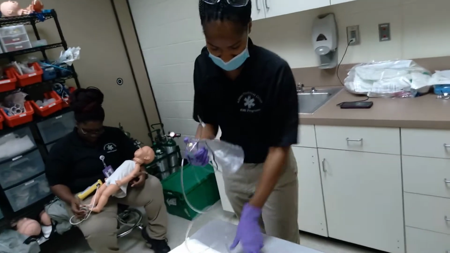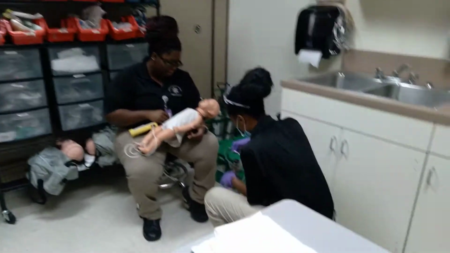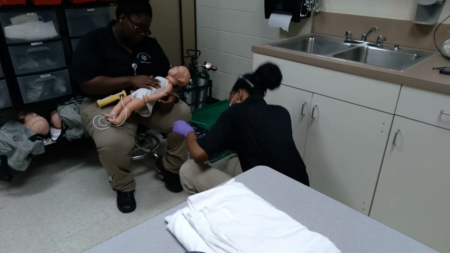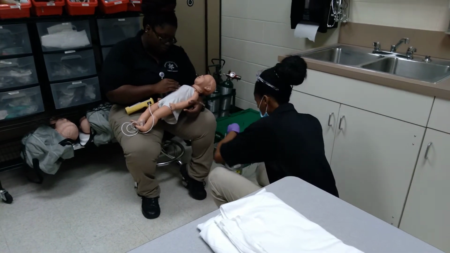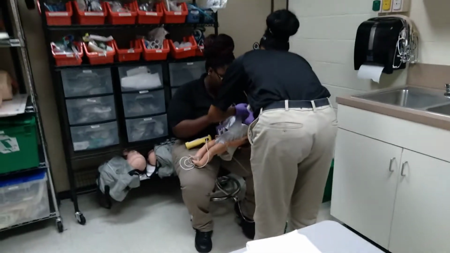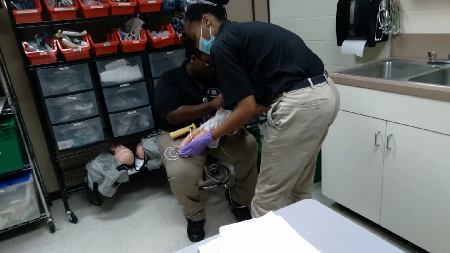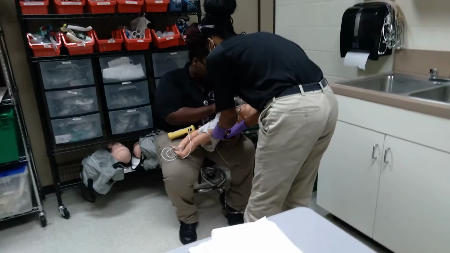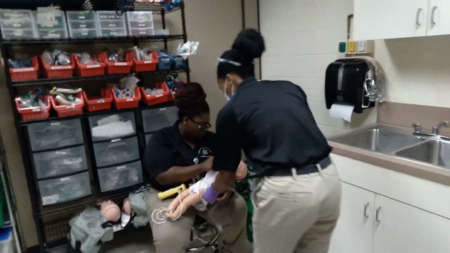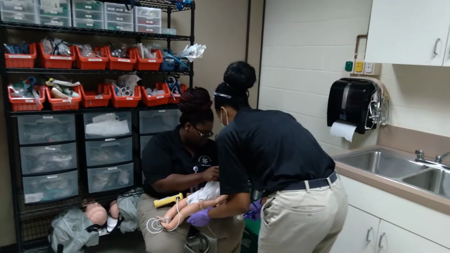So I am going to grab my non-rebreather and attach it to high flow O2. All right, turning it on, setting it at 15 liters a minute. I'm going to ask the mother to hold this over the baby's face. We're going to do a blow-by technique for the baby. While she's doing that, I'm going to gather some vital signs. I'm going to check the brachial pulse. I'm going to listen to breath sounds again, looking at the baby's perfusion, color, skin condition, breathing rate, rhythm, quality.